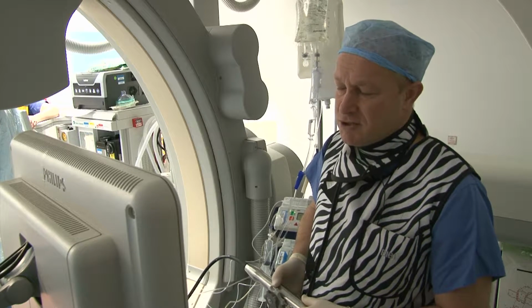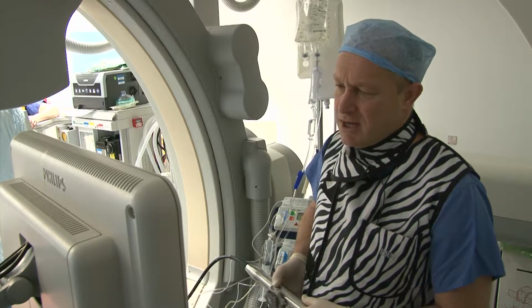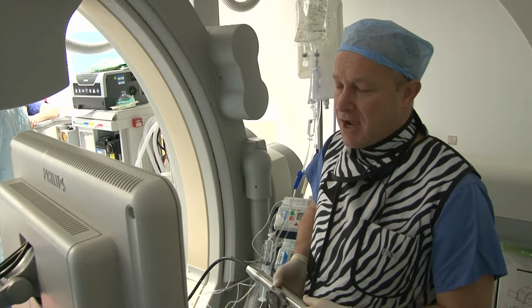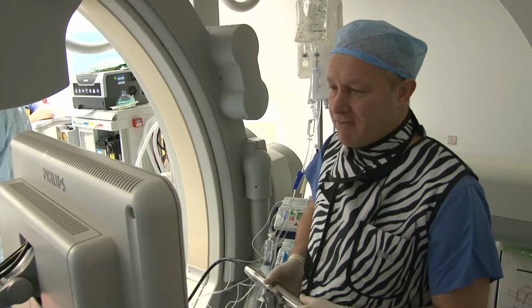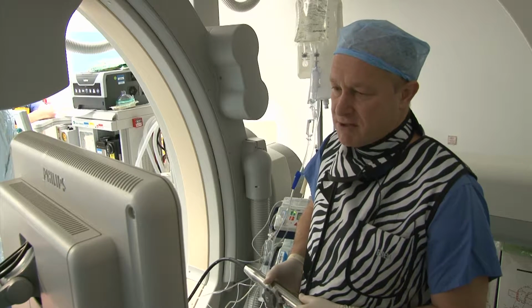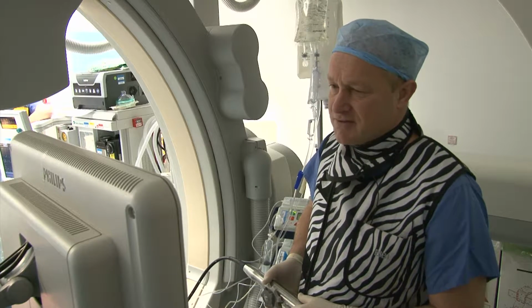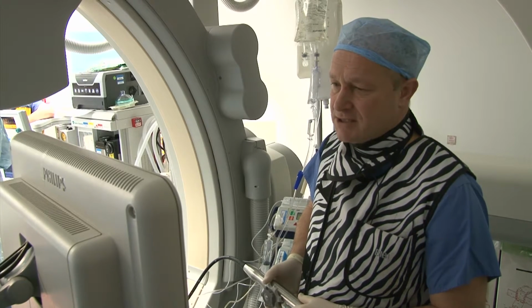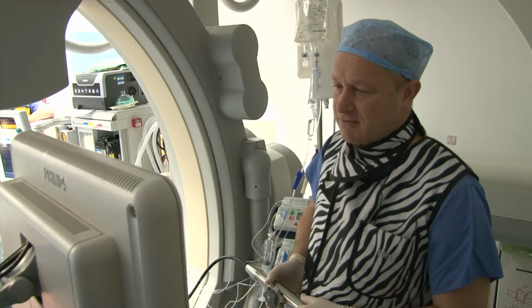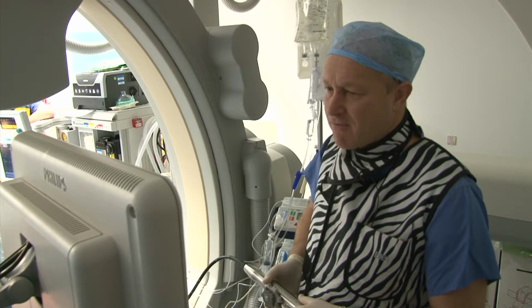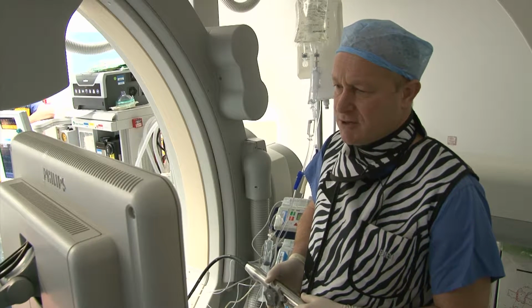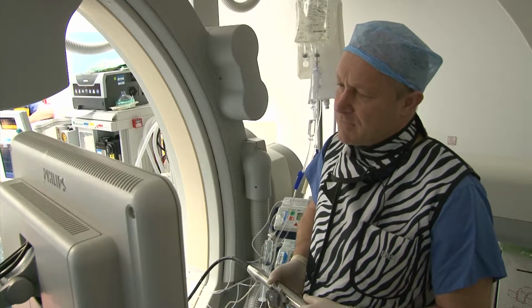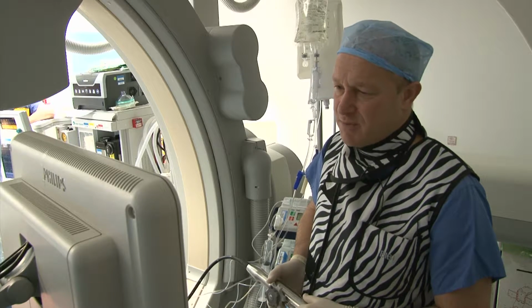So the person who's monitoring the procedure on TOE, it's really important that they get an idea in their own minds of what the left ventricle looks like, whether there is a pericardial effusion, the size and the appearance of the aortic root, the degree of mitral regurgitation, and the calcification and arrangement of the aortic valve, so that if there are complications during the procedure, you immediately know whether there's a change before in your own mind.